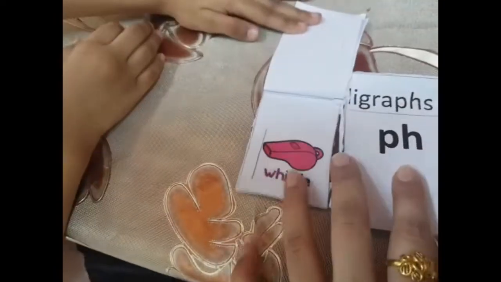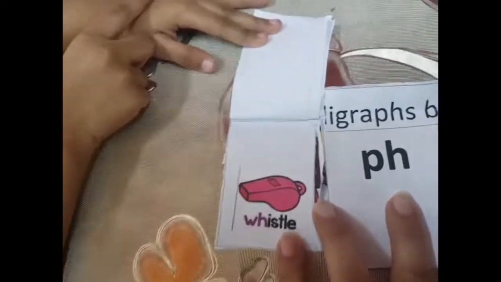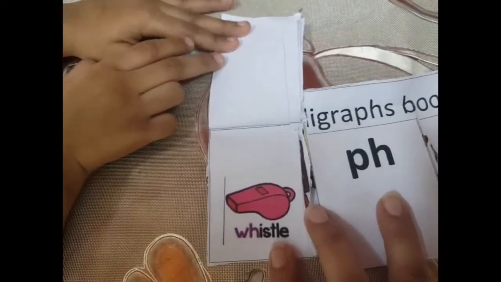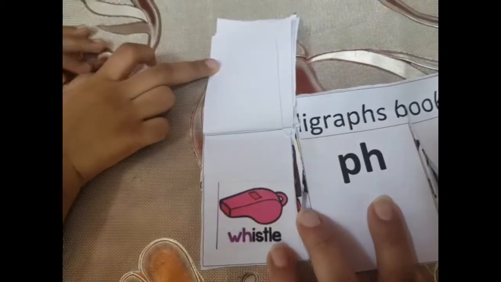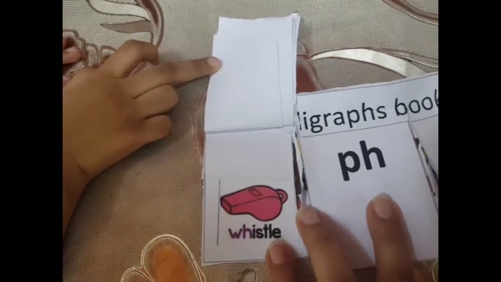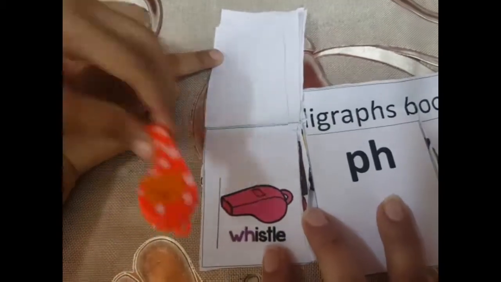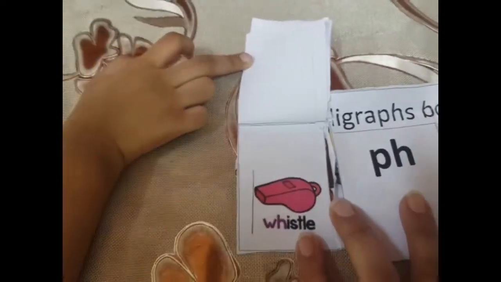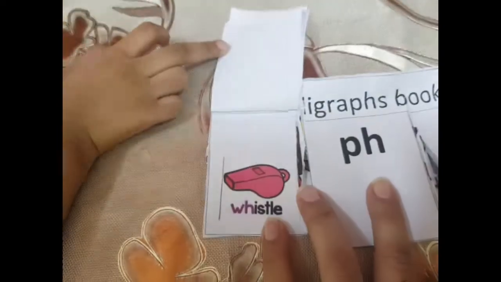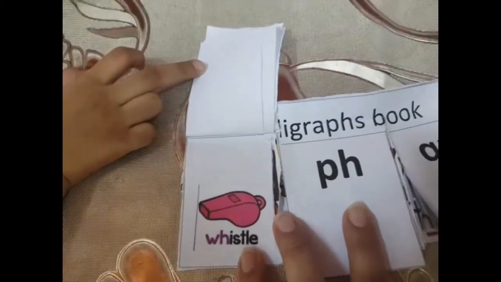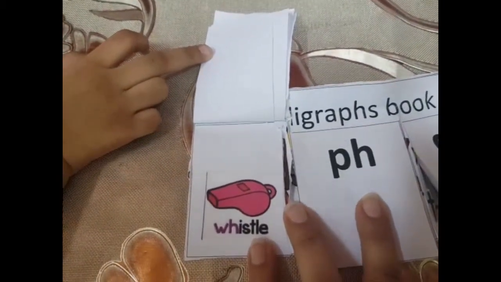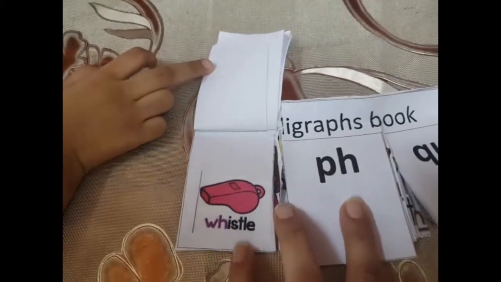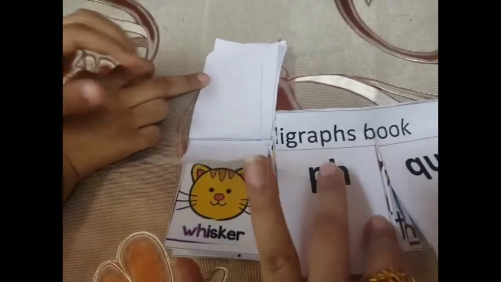Now, what is the sound of WH? W. What is the sound of IS? Is. WHIS? Whis. TLE? Whistle. Here T is silent in the middle. Whistle. Show me, what is that? Yes, that is called a whistle. How do you make a sound with the whistle, Filza? Yeah, whistle. Very good. Now next one.